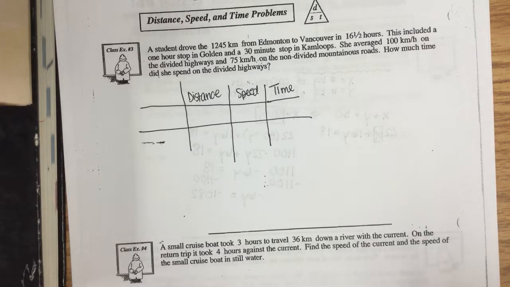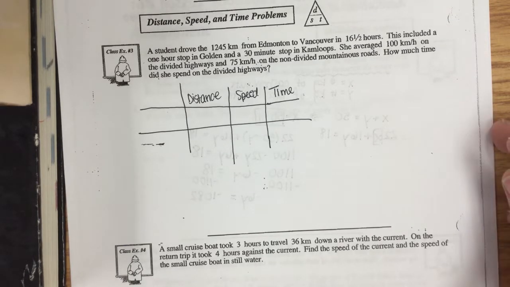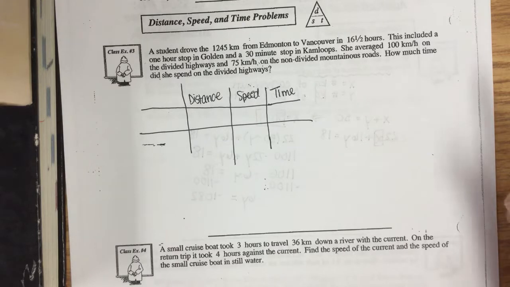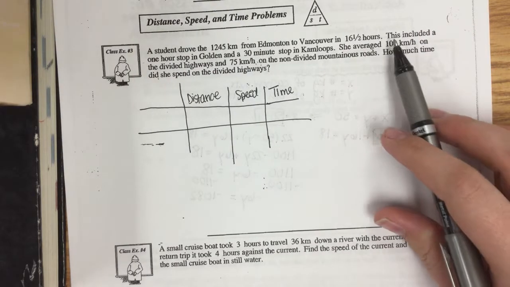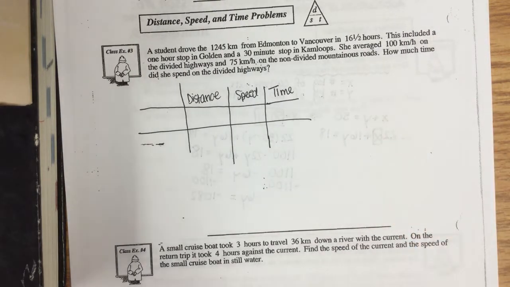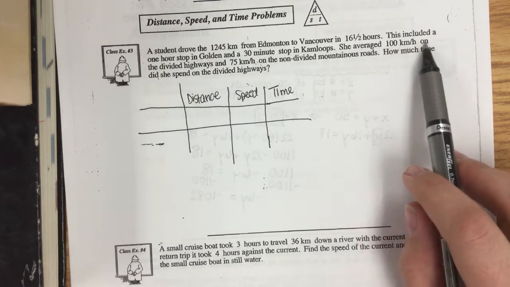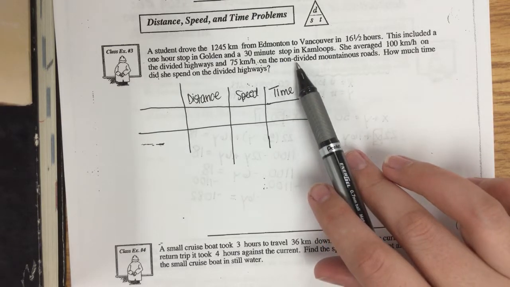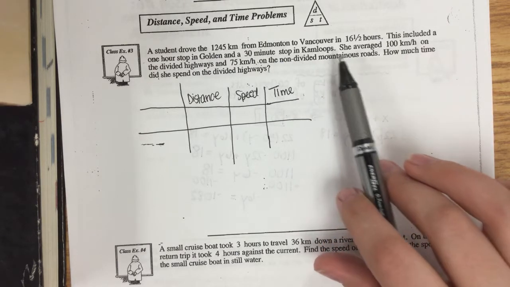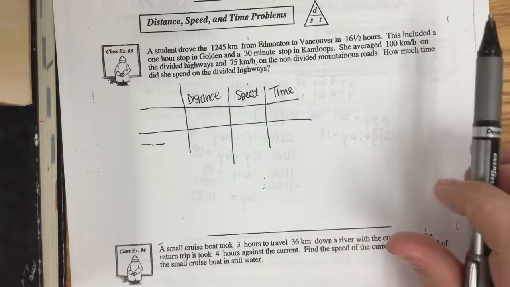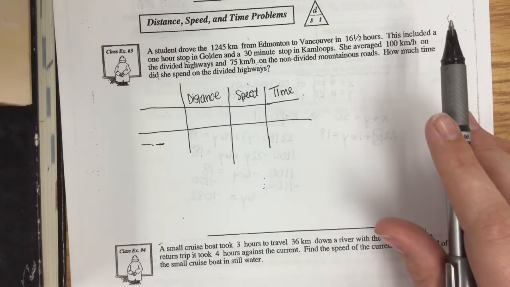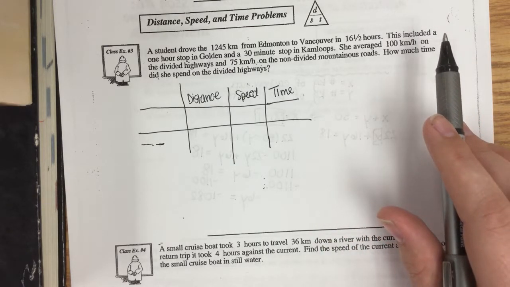And so a student is driving 1,245 kilometers from Edmonton to Vancouver in 16.5 hours. This included a 1-hour stop in Golden and a 30-minute stop in Kamloops. She averaged 100 kilometers an hour on the divided highways and 75 kilometers an hour on the non-divided mountainous roads. How much time did she spend on the divided highways?